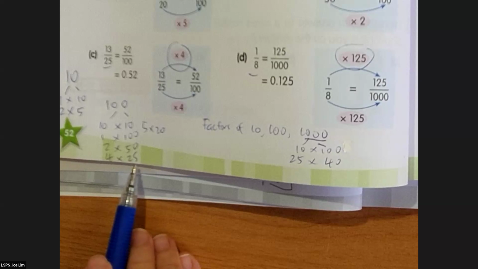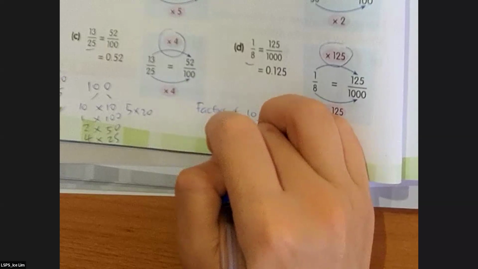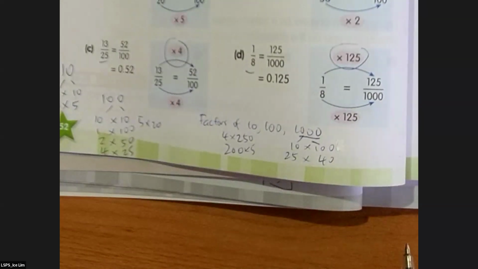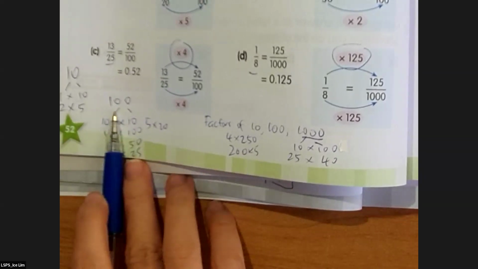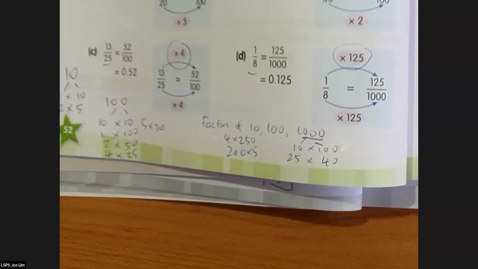Okay, that's very true too. 200 times 5 also can. 4 times 250 also can. 25 times 40 also can. But honestly, I won't use this because if they are already 100, I can convert to 100 already, I won't convert to 1,000.